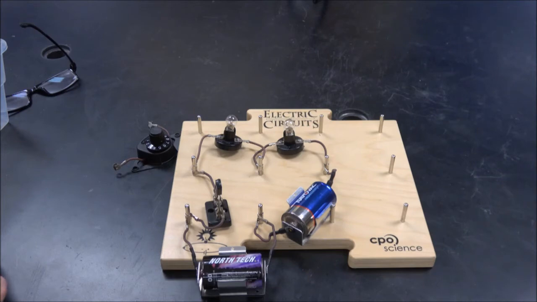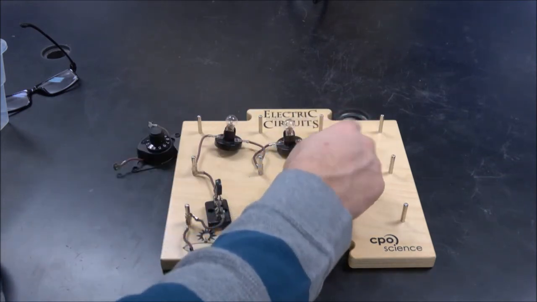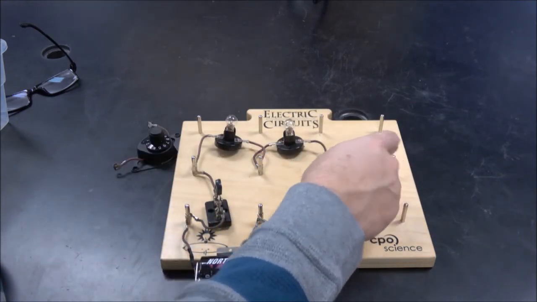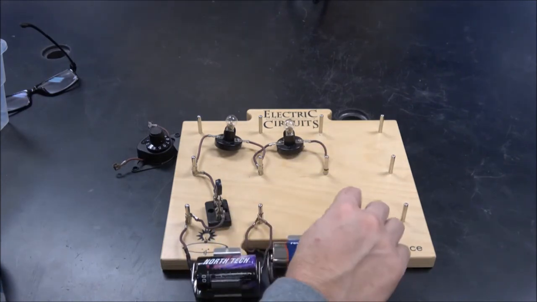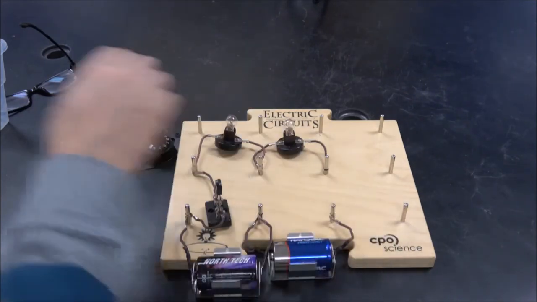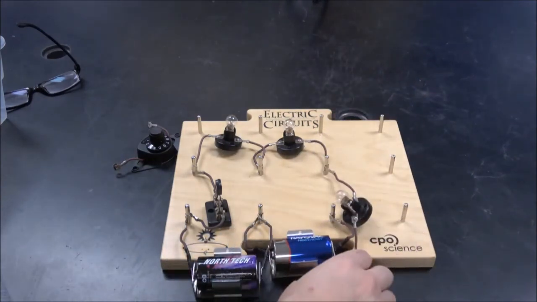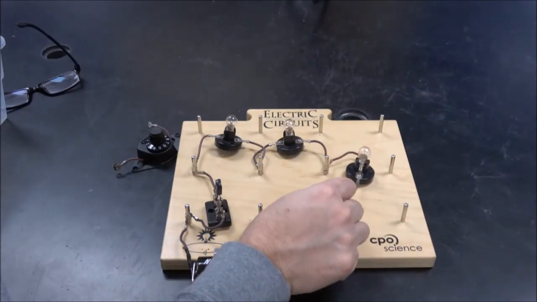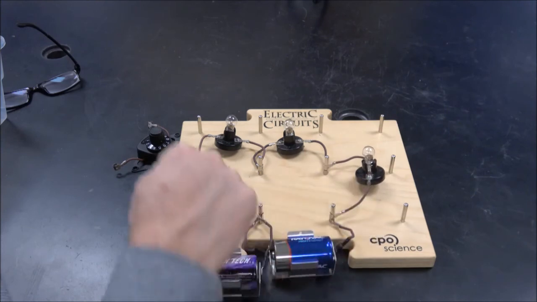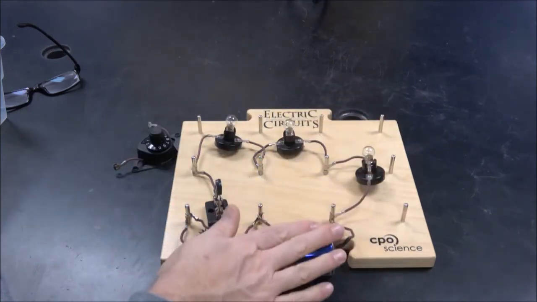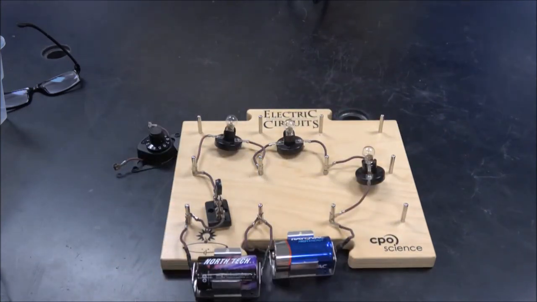And then lastly, we're going to use 3 in series. All right. 3 of them in series. So there we go, 1, 2, 3 in series. Again, go through, answer the questions.